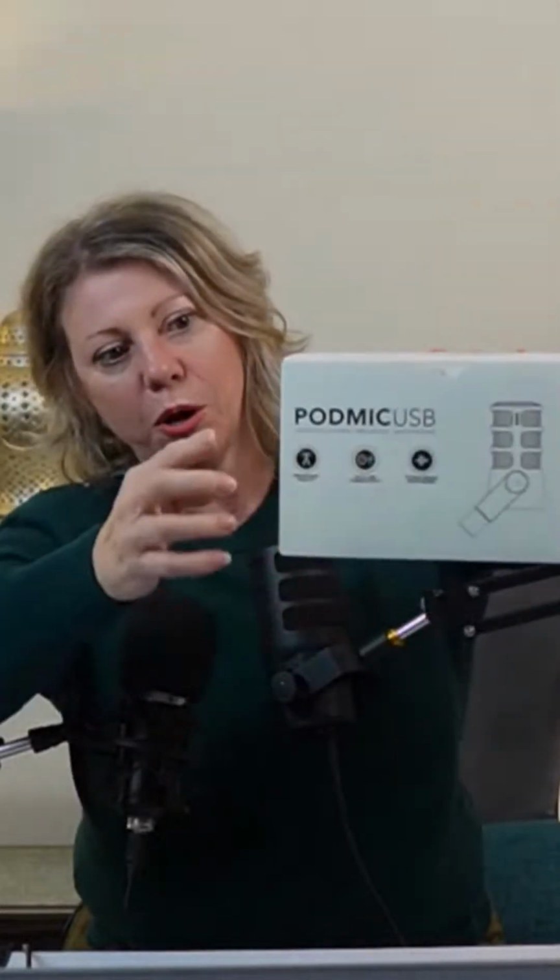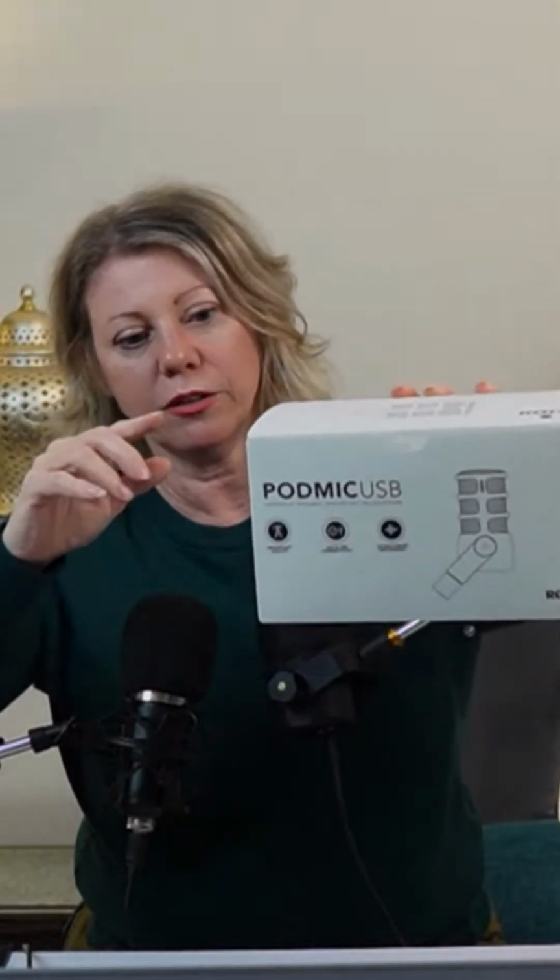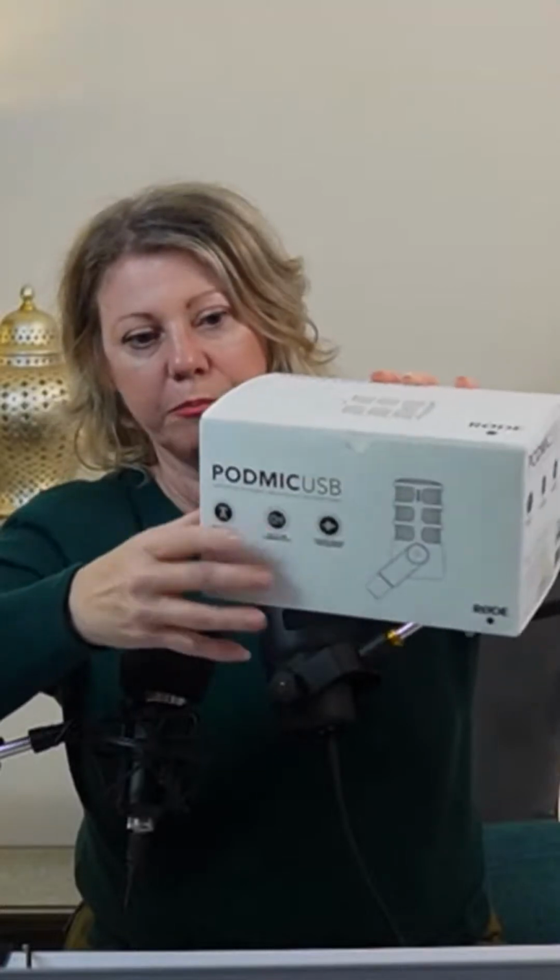Now, Rode are an Australian brand, and this is the PodMic USB. So that is what that microphone box looks like. Now, you're going to spend about $285 for these microphones. Now, you can just get an XLR version of this if all you're going to be doing is interviewing guests. And there is also a version down from this microphone, which is purely USB.